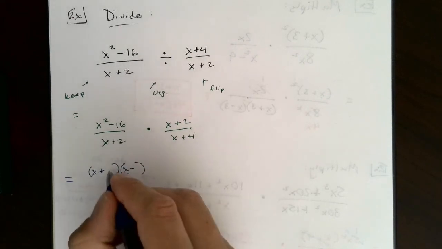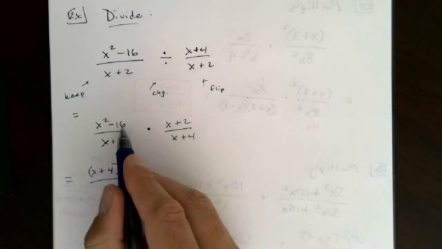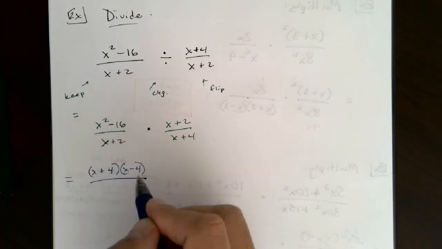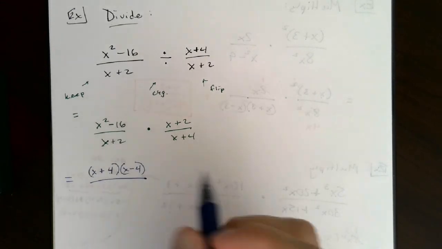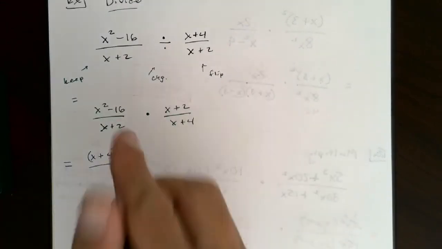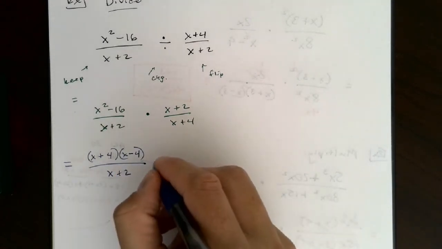And then 16 is what number times itself? It's 4 times 4. Remember, you have to use the exact same factor as 16 times itself for using difference of perfect squares. You couldn't use, for instance, 8 and 2, because then it wouldn't be what multiplies for the perfect square. X plus 2 doesn't factor any further. No GCF other than 1, so the denominator stays the same.